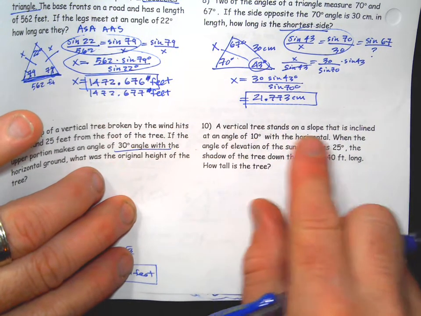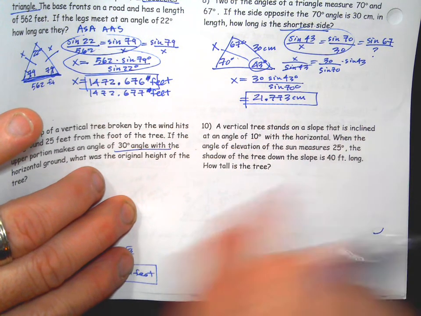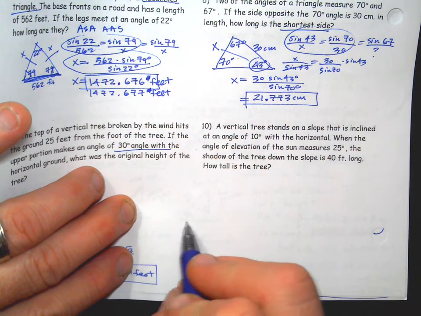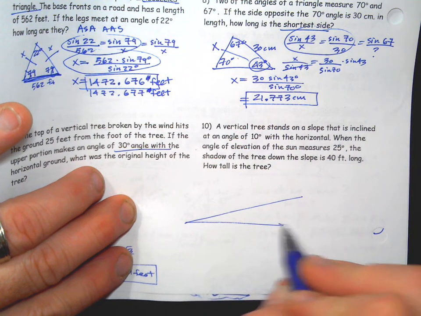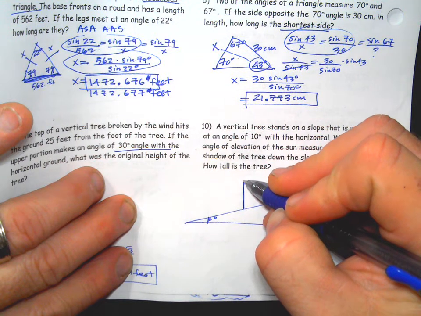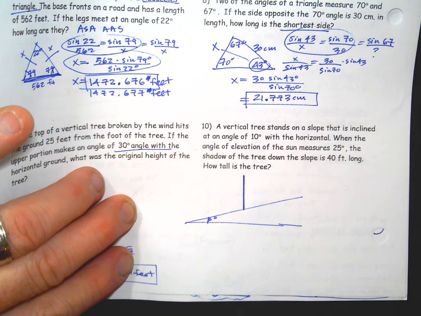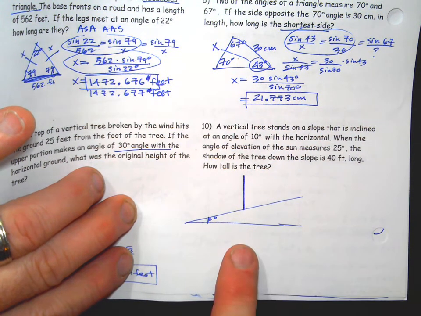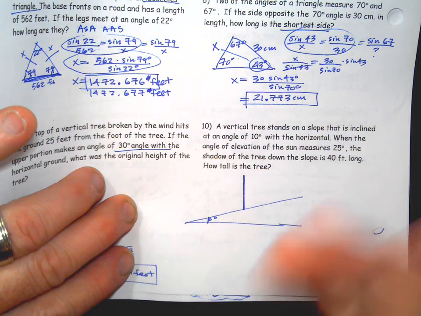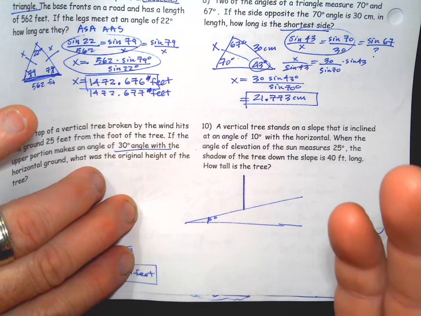A vertical tree stands on a slope, a hill that's inclined at an angle of 10 degrees. So I usually kind of think left to right, not that you have to, but this is my slope of 10 degrees, and there's a tree on it. Now, trees grow straight up, okay? Not perpendicular to the ground, but perpendicular or parallel to gravity, because they rely on gravity to pull nutrients down the trunks, and water goes up the trunk, and they like to go towards the sun also.